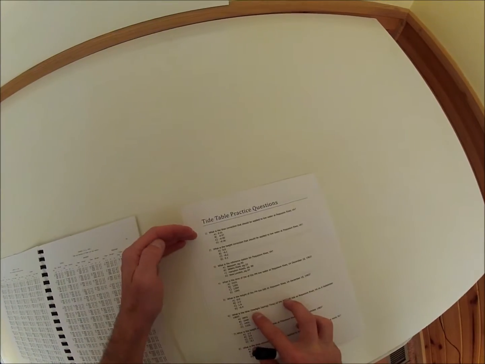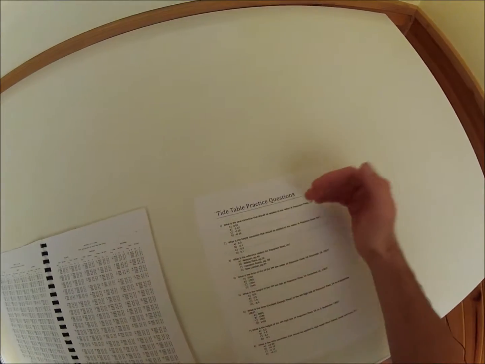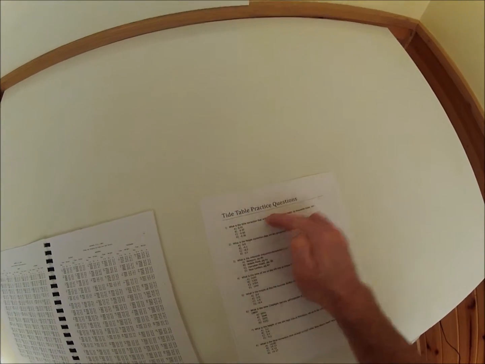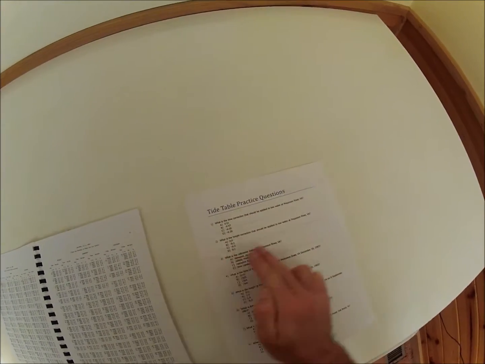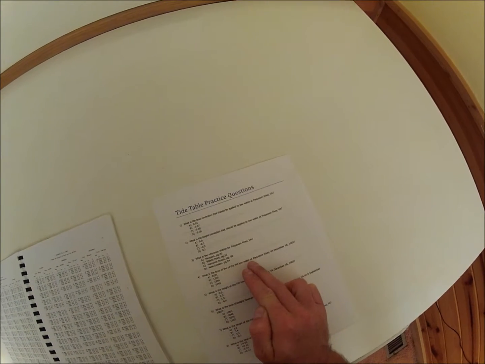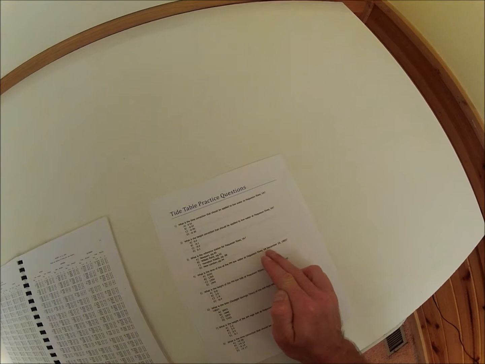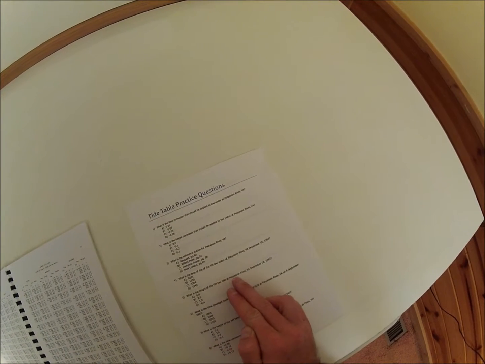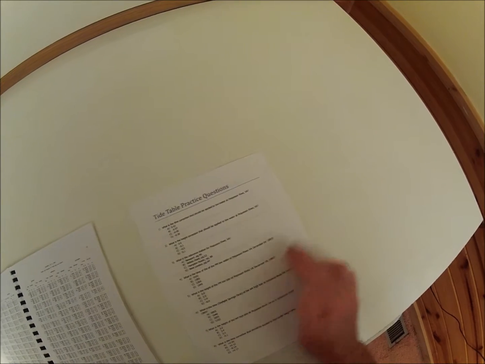These practice problems are set up in a similar sequence. What is the time correction? What is the height correction? What is the reference station? What is the time of the PM low water at Pequosen River, Virginia, December 18? And what is the height of the PM low tide at Pequosen River, December 18? So let's go through this.